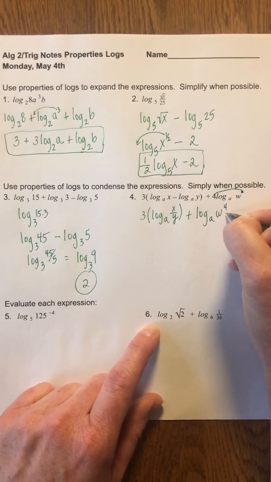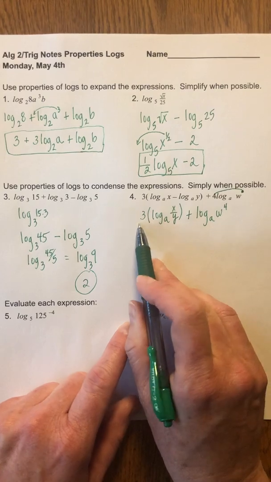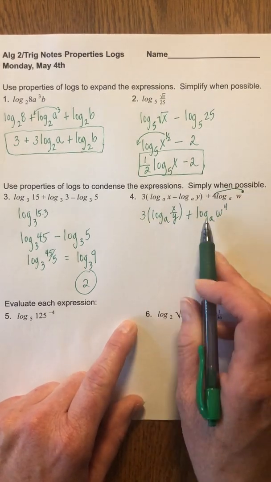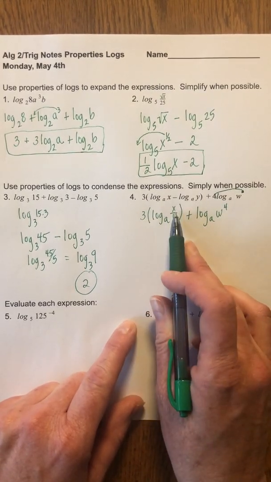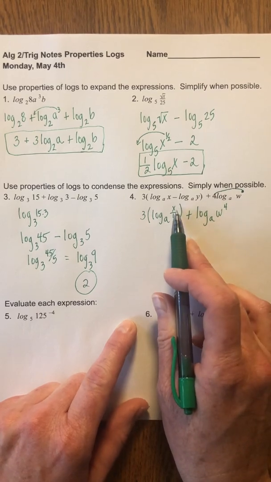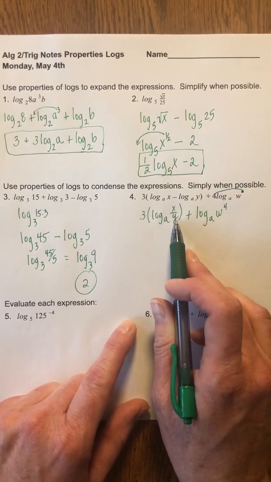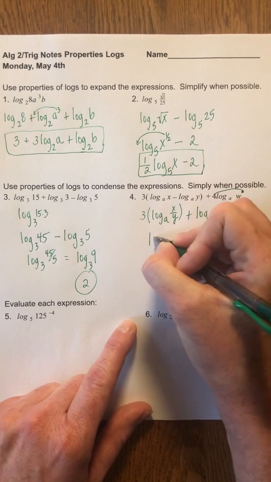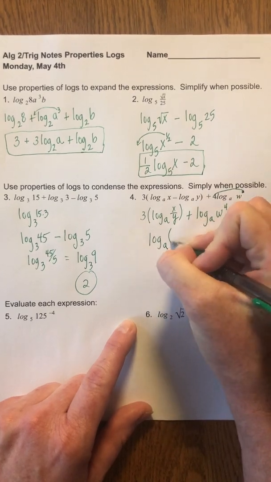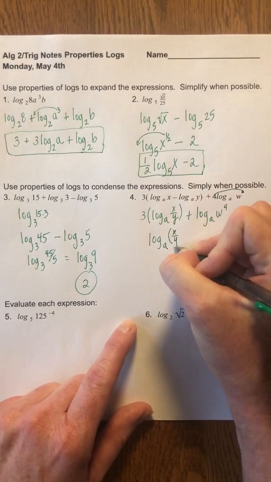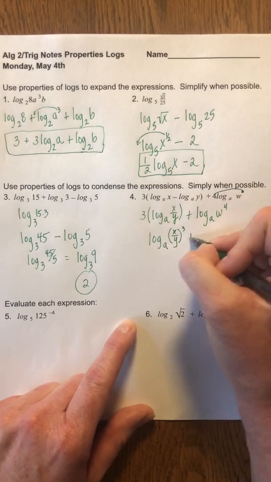I'm going to put it right there. All right, this 3 out in front. When I do the same property I just did with this 4, I want you to know that I have to distribute this 3 not only to the numerator but also the denominator. So I'm going to write this first log, log base a, and then I'm going to take x over y to the 3rd power.